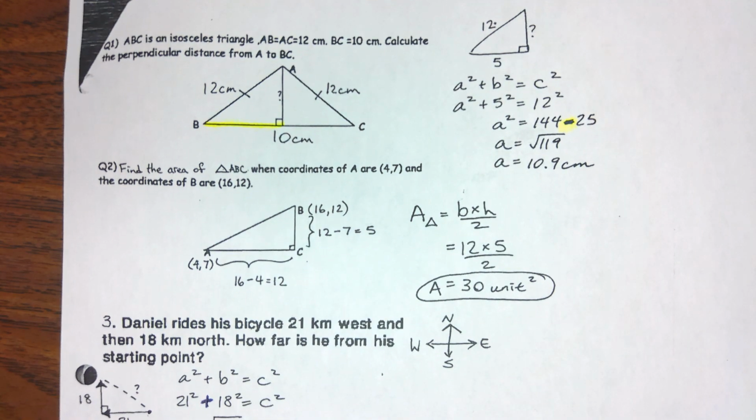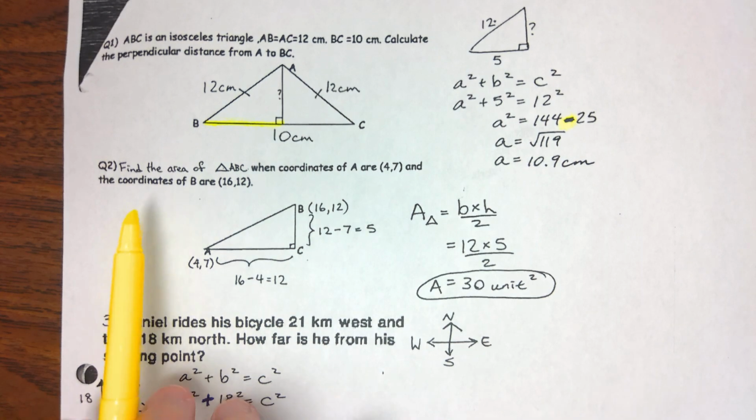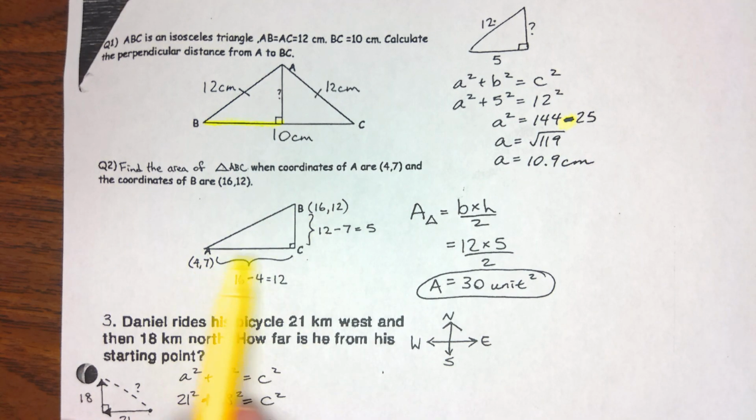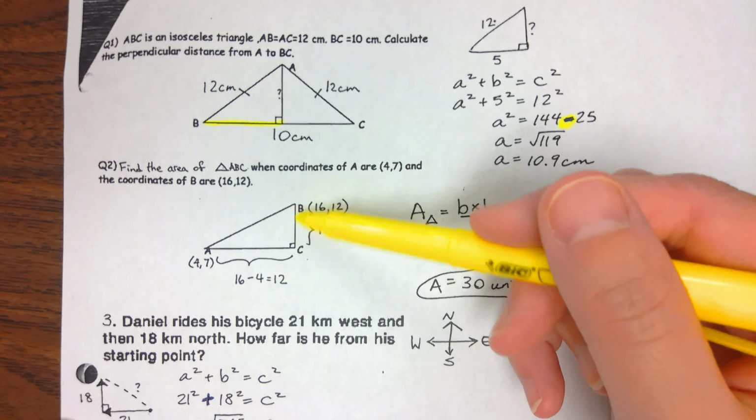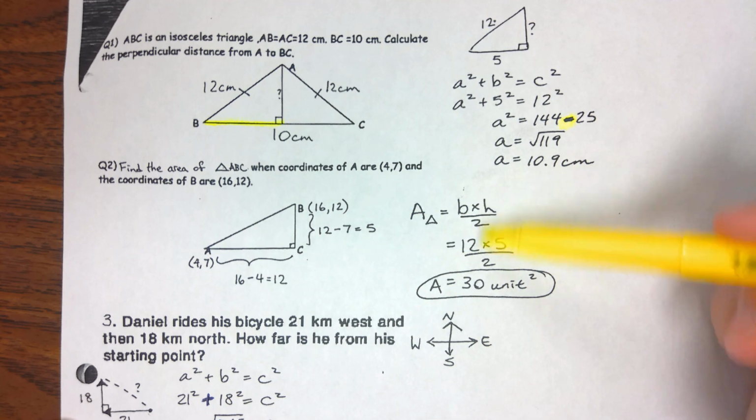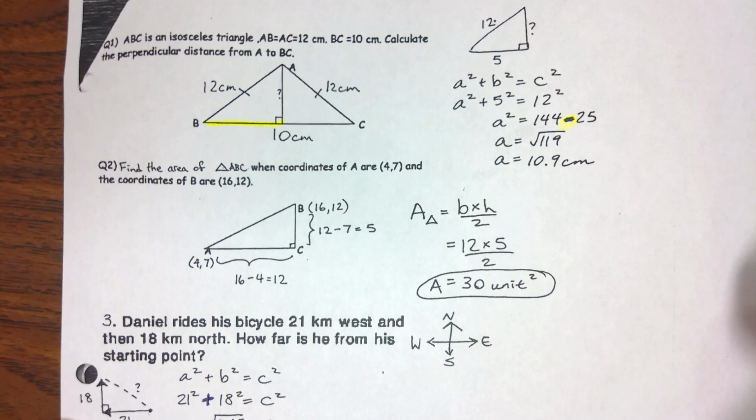And then number 2 right here, I'm given 2 coordinates. So I'm doing my rise over run basically. The difference in my run is 12. The difference in my height is 5. Base times height divided by 2. I get my answer.